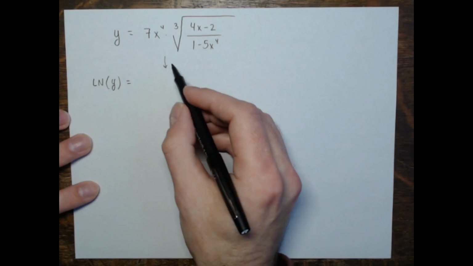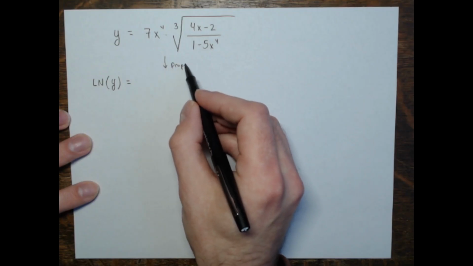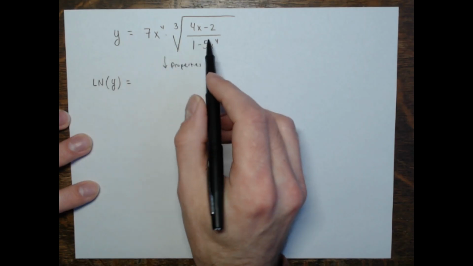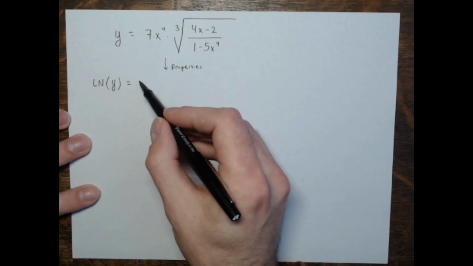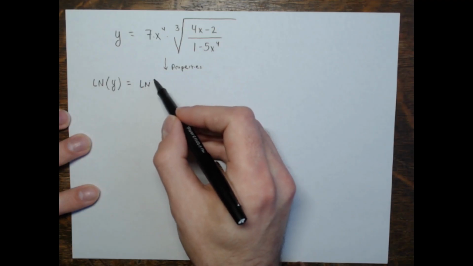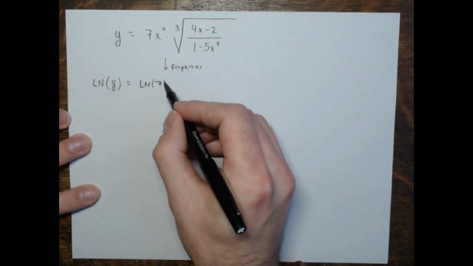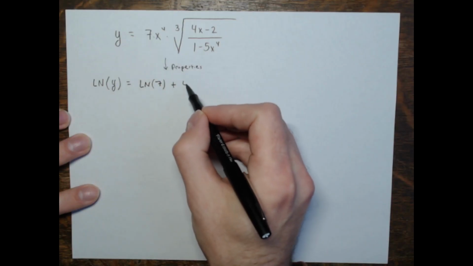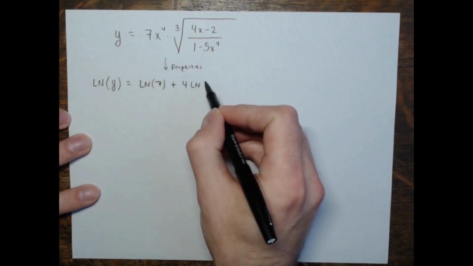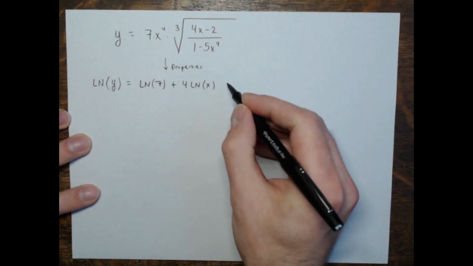And then I'm going to use the properties of logs right now to rewrite this. So I've got a product, it'll be the natural log of each factor added up. So we have the natural log of 7 plus, and then this natural log of x to the 4th, I can do the power property, pull the 4 out. 4 times the natural log of just x.